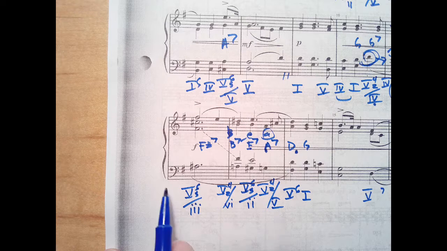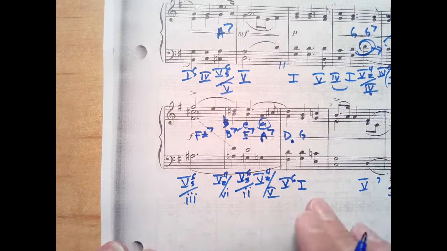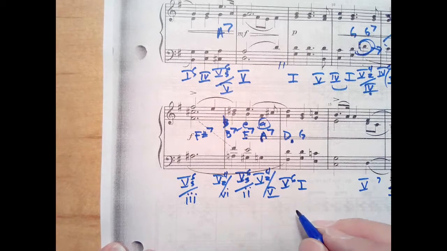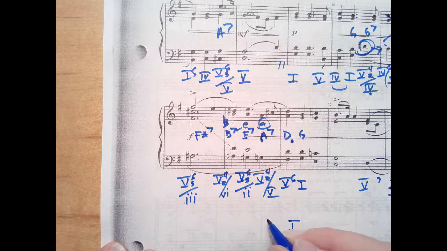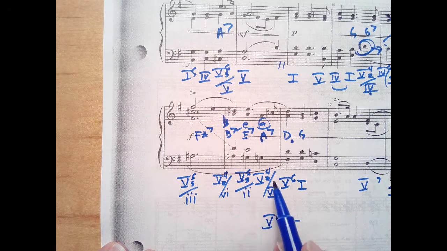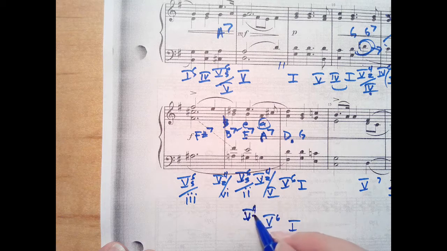Really, to convey what's happening, we might want to do something like this. 1, 5, 6, and then this is really 5 of this. So let's do 5, 4, 2 of this. This is 5, 6, 5 of this.